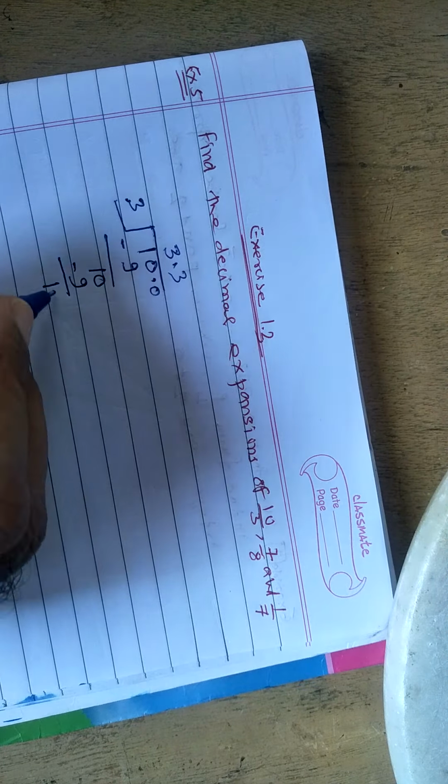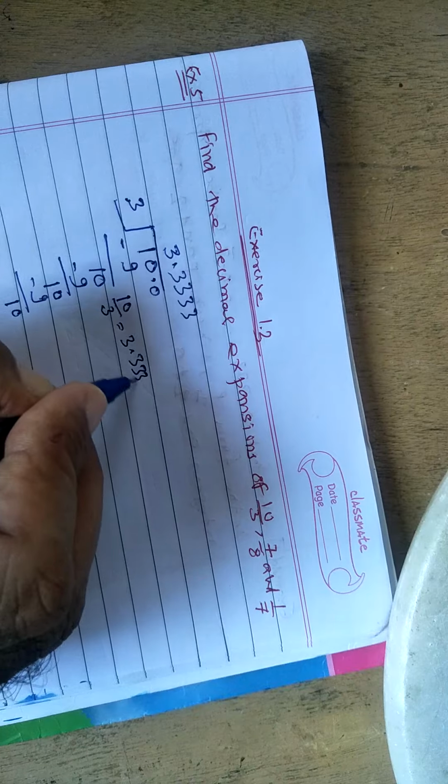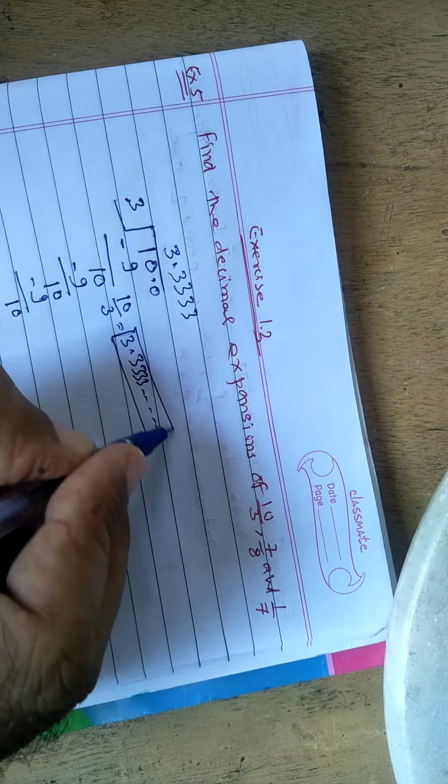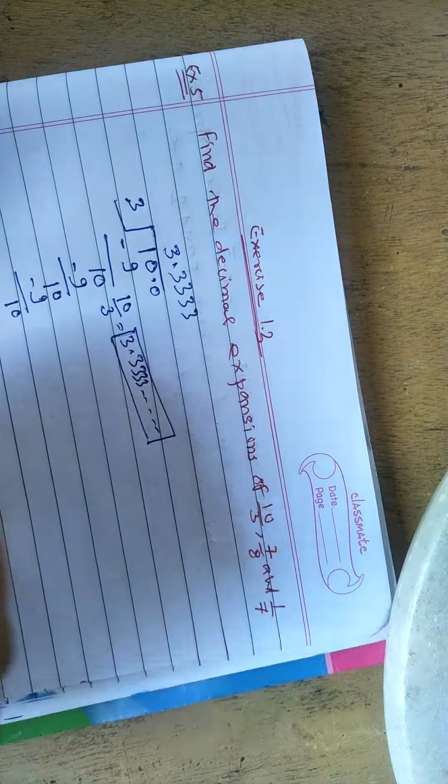So what will be the answer of this one? This decimal of 10 by 3 is 3.3333, it will go on. This is the decimal expansion of 10 by 3, 3.333, a non-terminating repeating expansion.